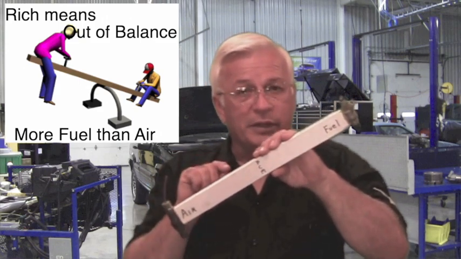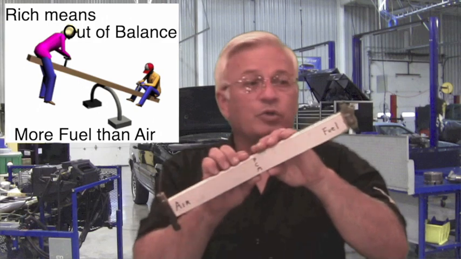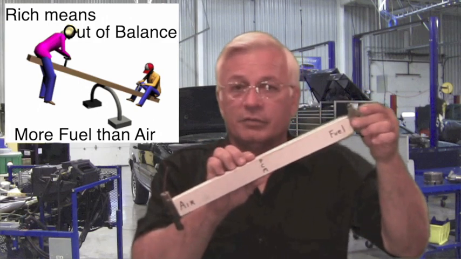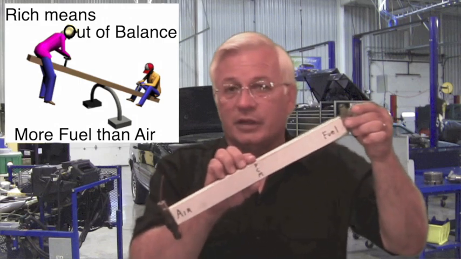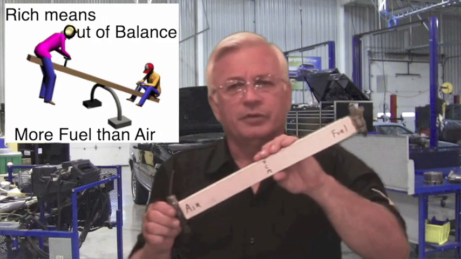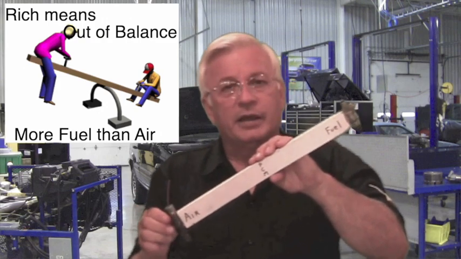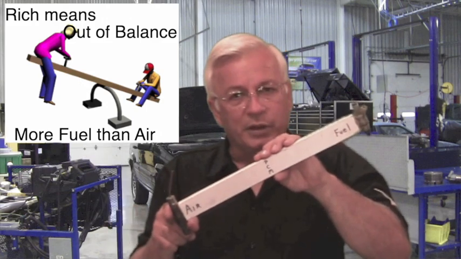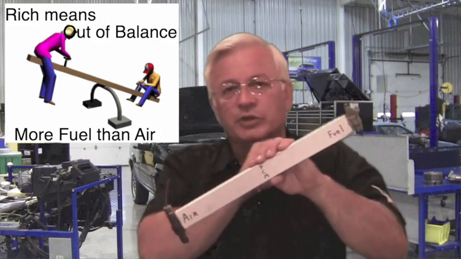That's where it's complex. Simple but complex. Do we truly have too much fuel? Do we have a leaking fuel injector? A leaking fuel pressure regulator? Or do we have a dirty air filter and we're just not getting enough air? Either way, the oxygen sensor is reporting that you're rich, you have way too much fuel.